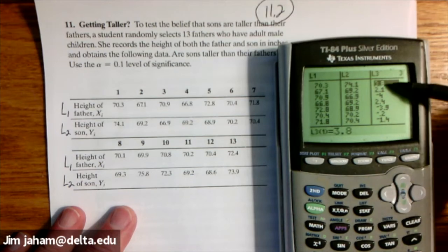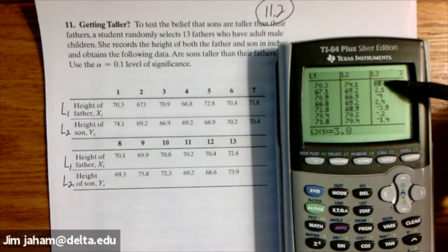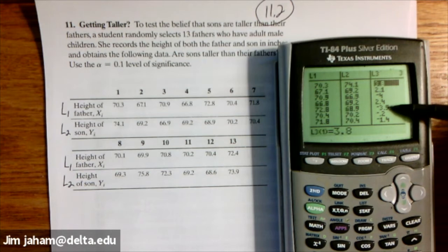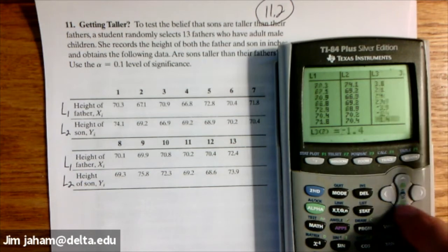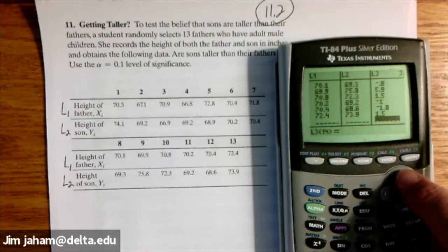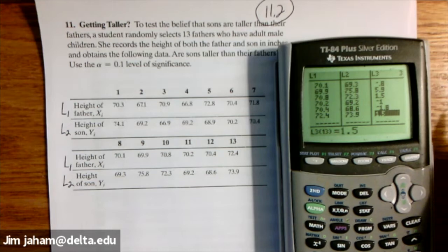All right, so you can see some numbers are positive, which means that the son is taller than the father, and some numbers are negative, meaning that the father is taller than the son. And if you scroll down, you'll see that you have differences for all 13 of the father-son pairs.